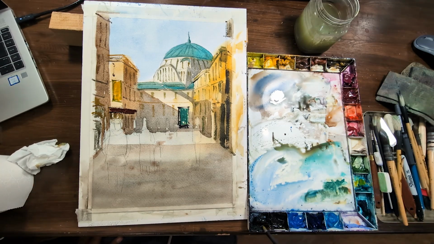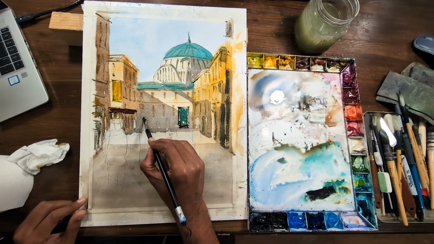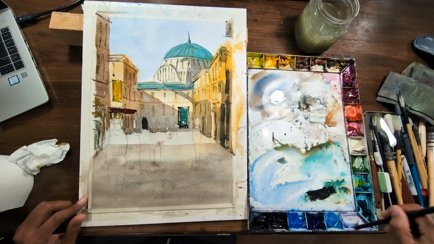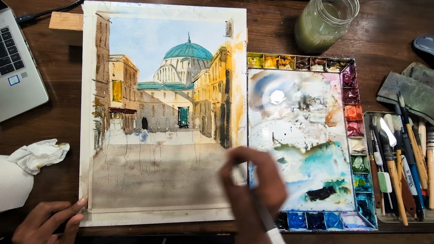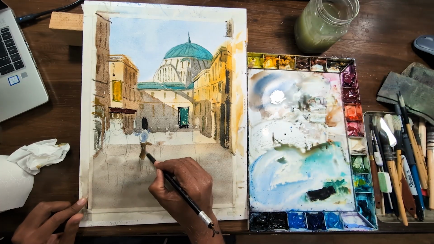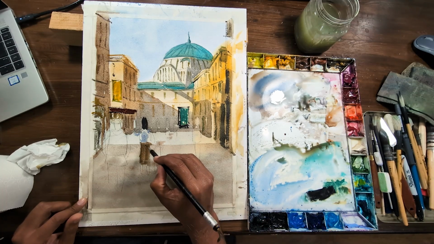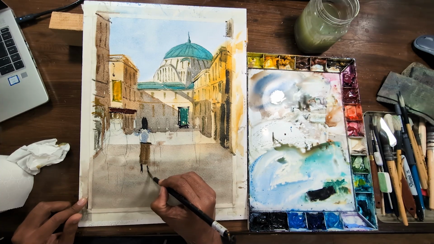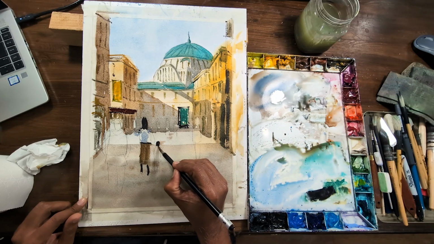Now let's add the people. So we can start with any person, doesn't matter. A little bit of lavender. The same with the kid.